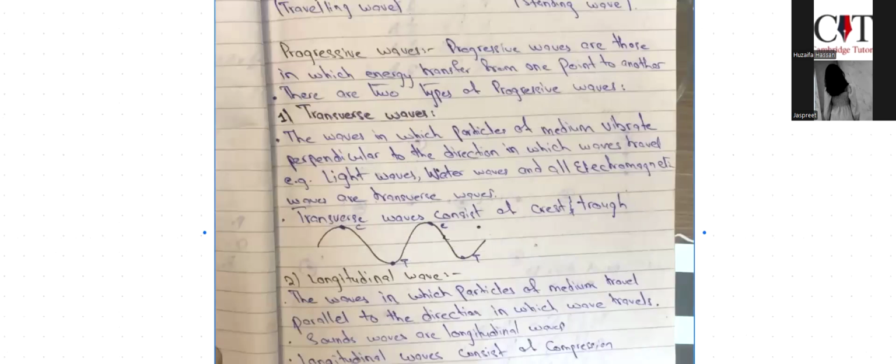Yeah, so I was saying that progressive waves are the waves which can travel from one point to another. Unlike a stationary wave, which is just a standing wave and does not travel. But a progressive wave travels and transfers energy from one point to another. So the energy is transferred in two ways. In a transverse wave it is different, and in a longitudinal wave it is different.